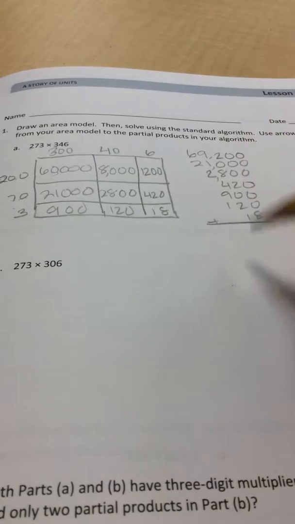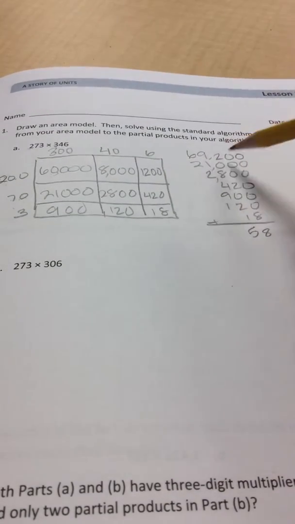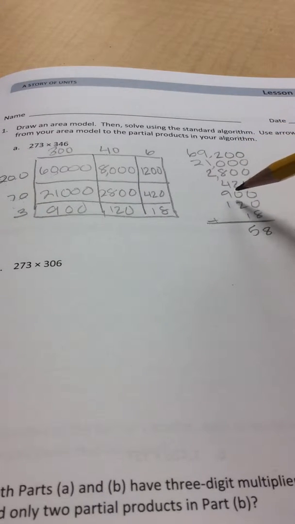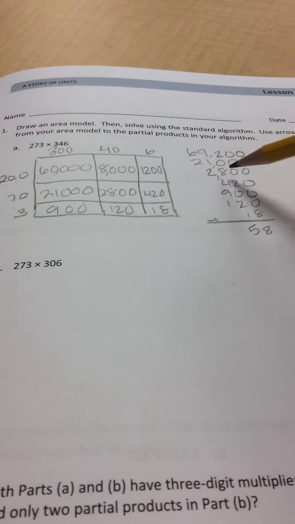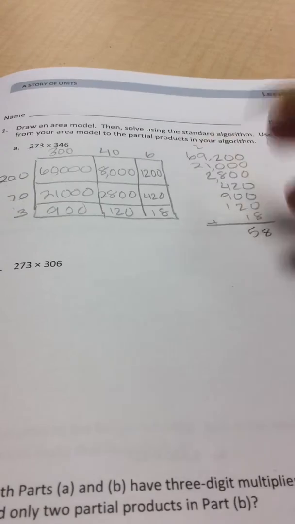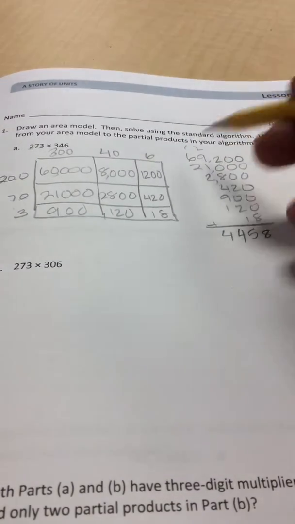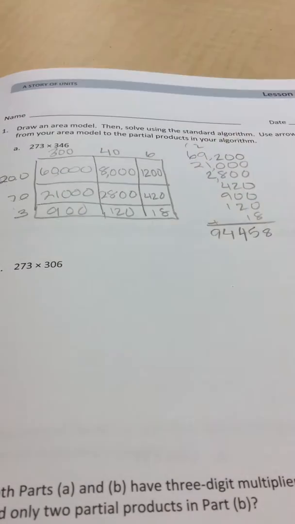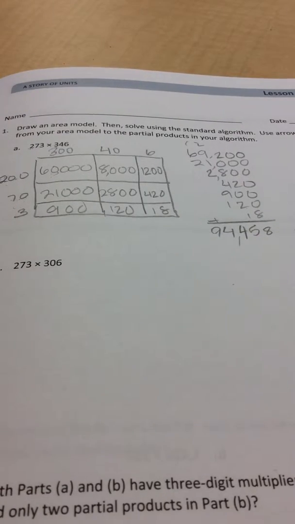And then if all of our place values lined up, we add the columns and we get 458. Now let's make sure that all my math was correct and we can do the standard algorithm here.